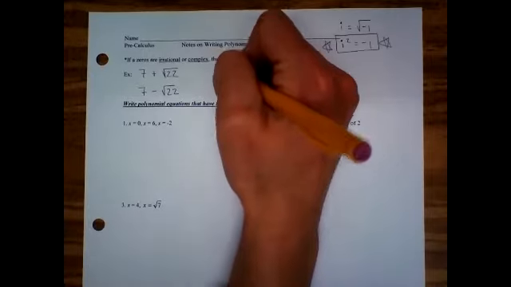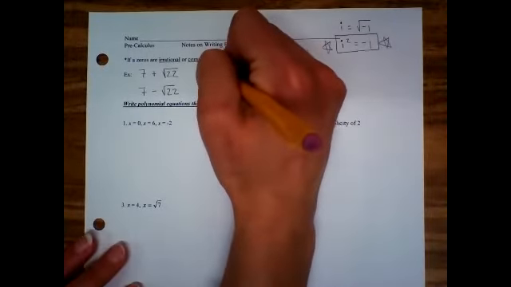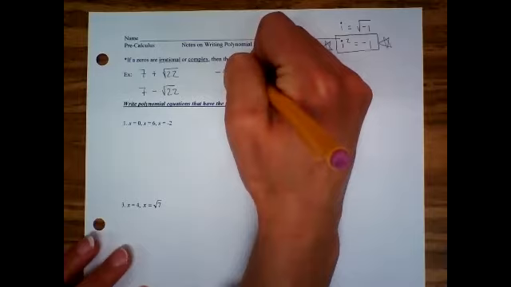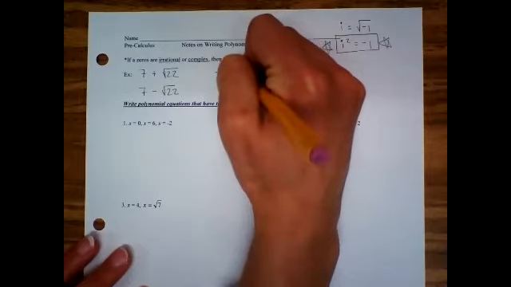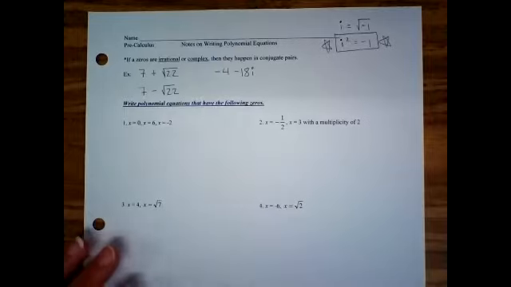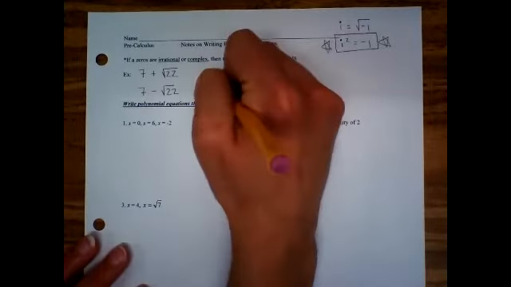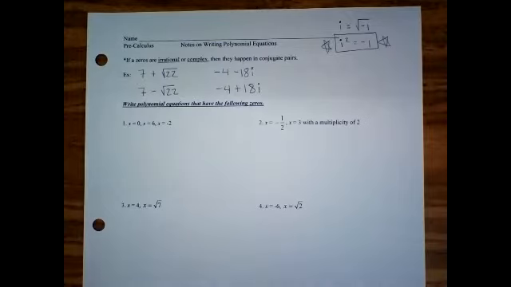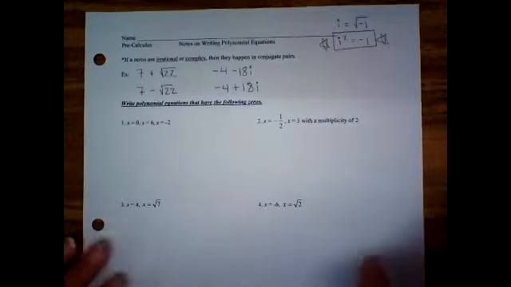Complex, give me some more numbers. We'll just make up an example. Do -4 minus 18i. If you have -4 minus 18i, the conjugate would be -4 plus 18i. Do you guys get it? It's just, if it was plus, you do minus. If it was minus, you do plus. And you'll see what happens when we multiply them together. The idea is that stuff cancels out. That's what it does, because one's positive and one's negative.